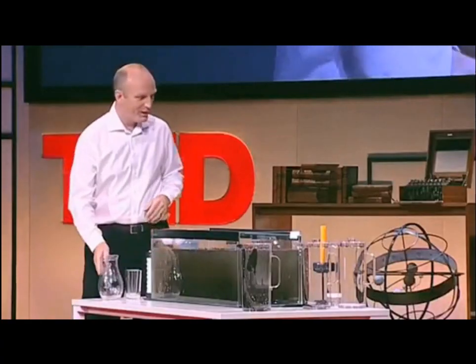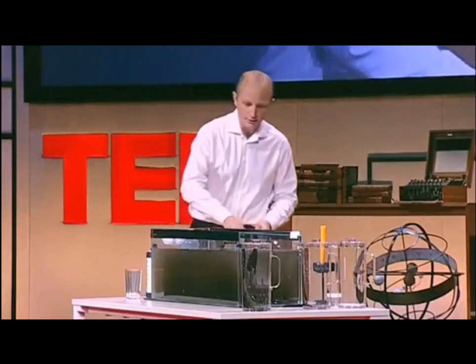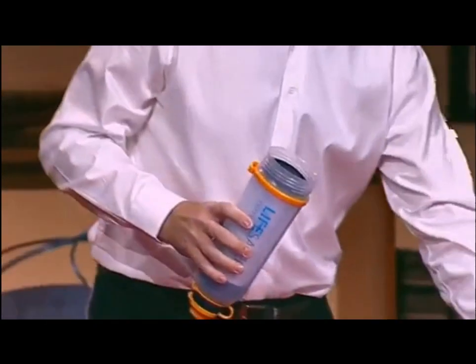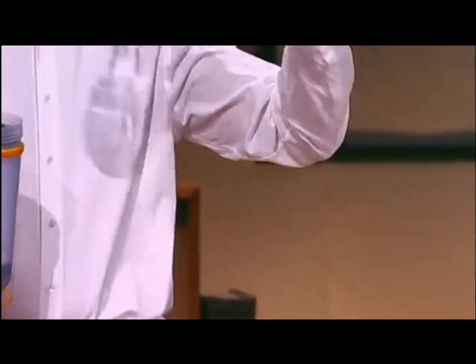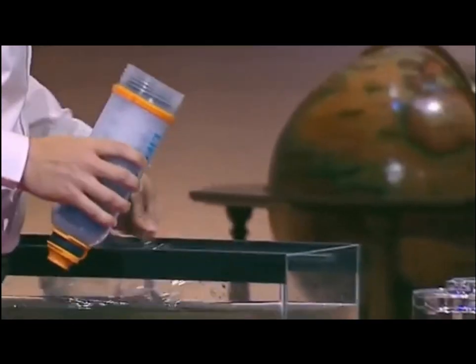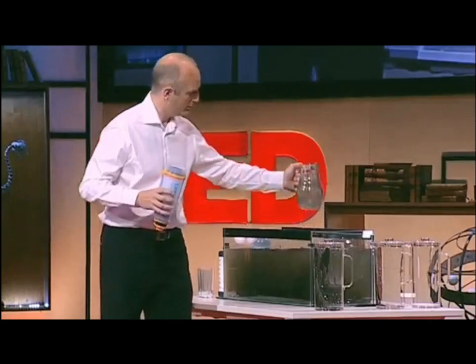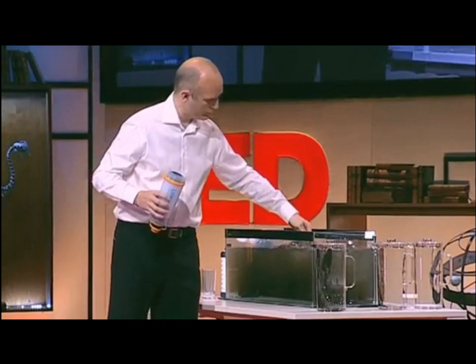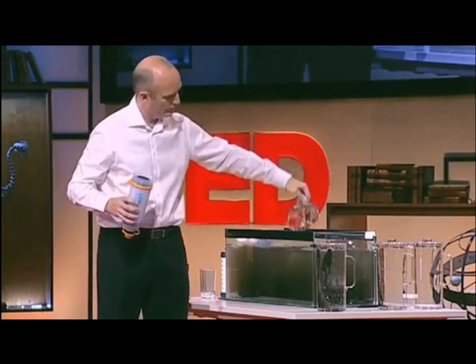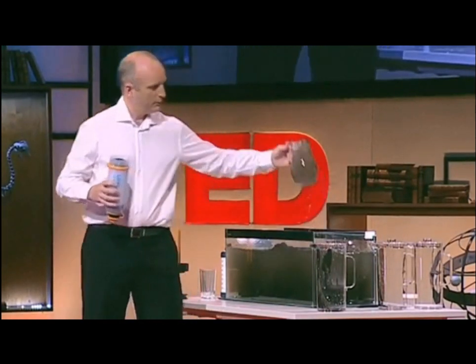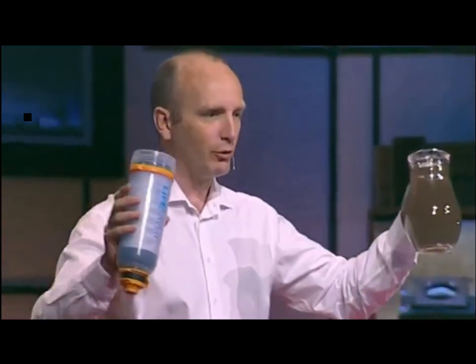Now, the Lifesaver bottle works really simply. You just scoop the water up. Today I'm going to use a jug just to show you all. Let's get a bit of that poo in there. That's not dirty enough. Let's just stir that up a little bit. Okay. So I'm going to take this really filthy water and put it in here.